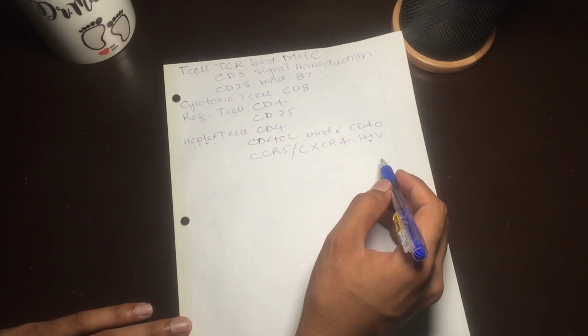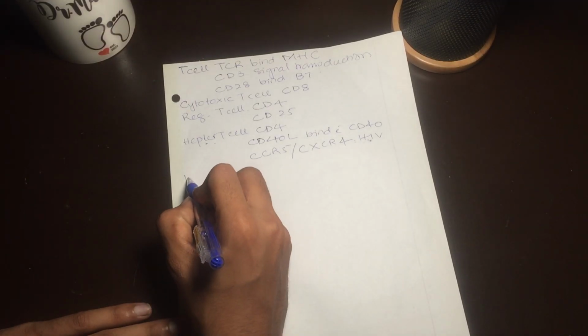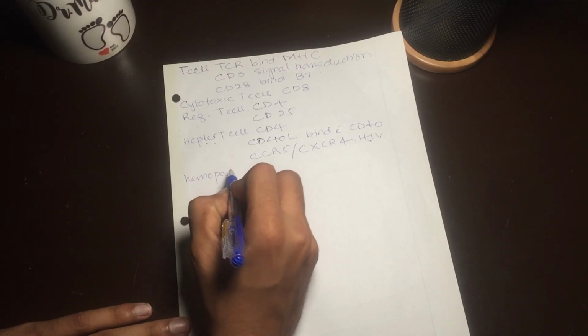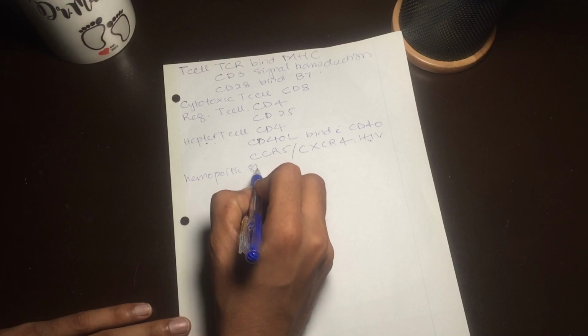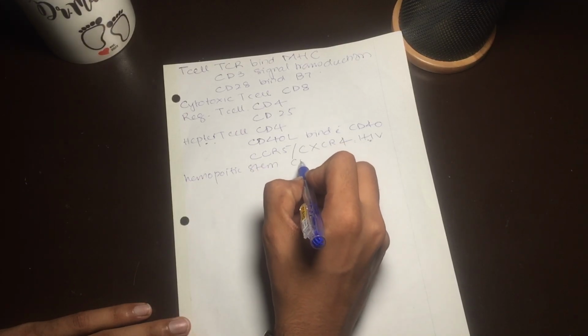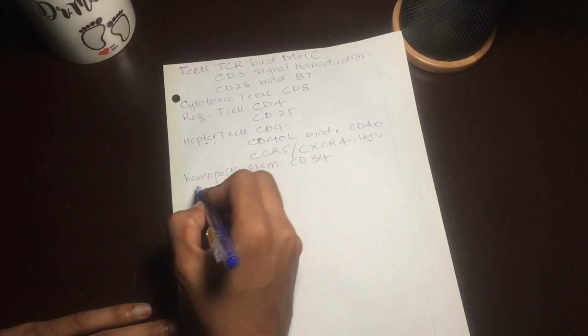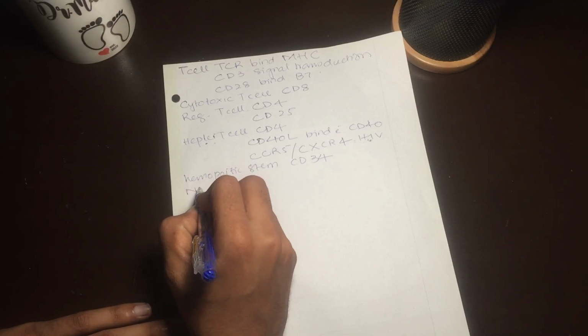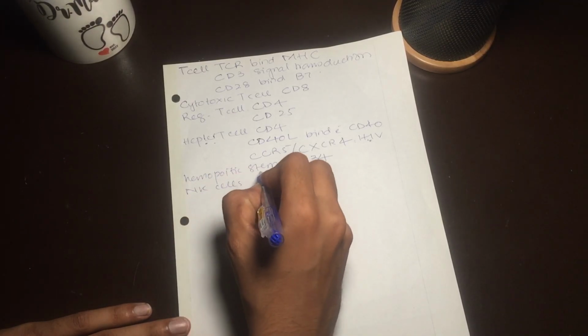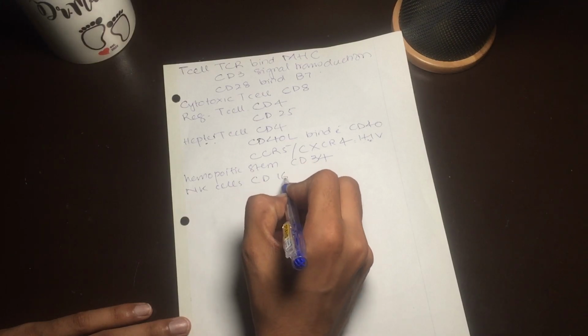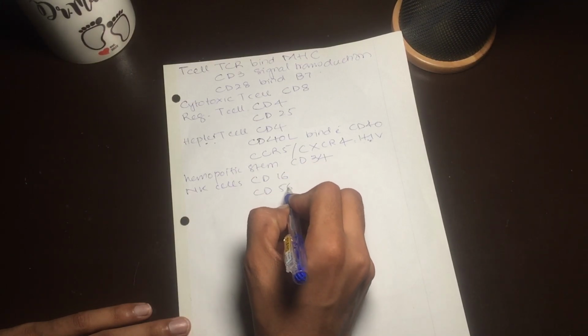After T helper cell, we have a hematopoietic stem cell, and they have CD34. Then we have natural killer cells, they have CD16 and CD56.